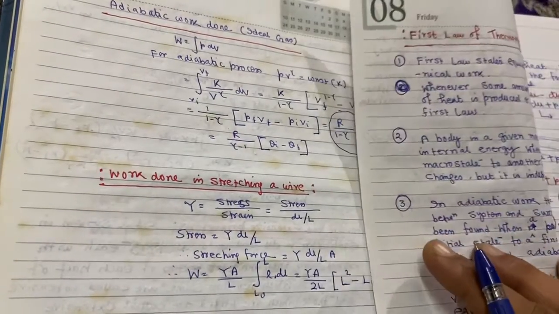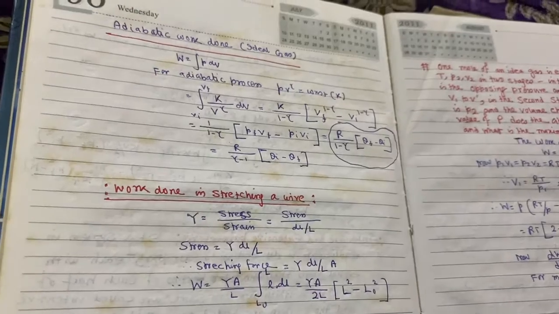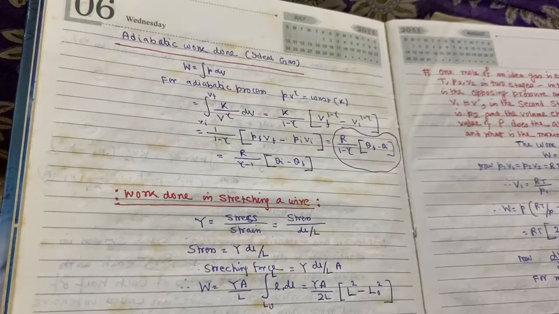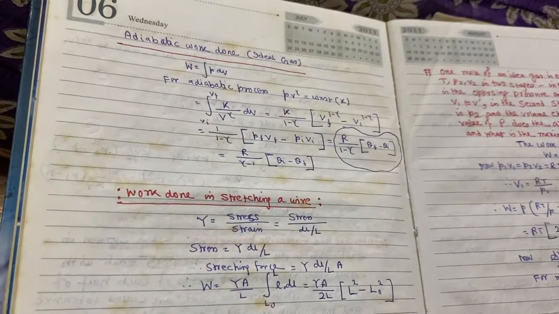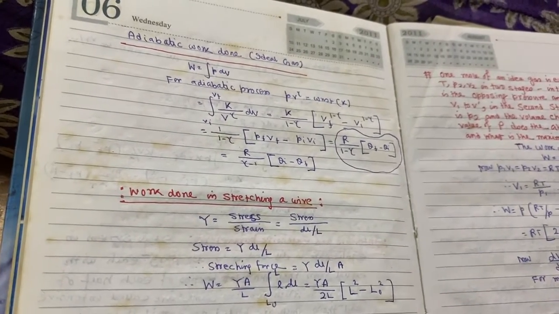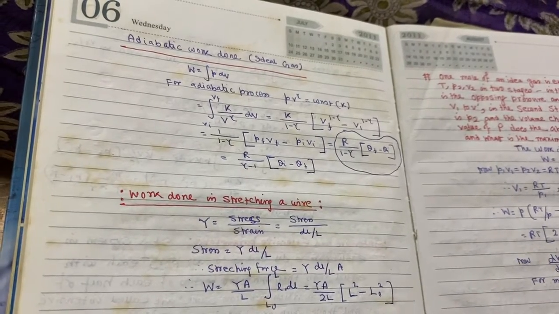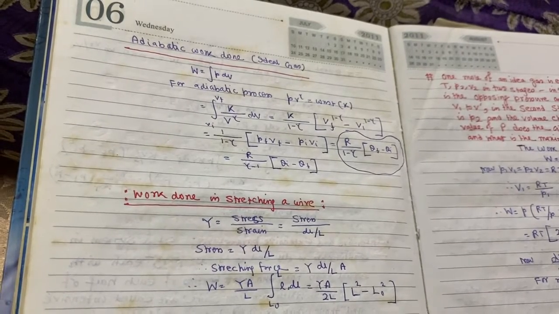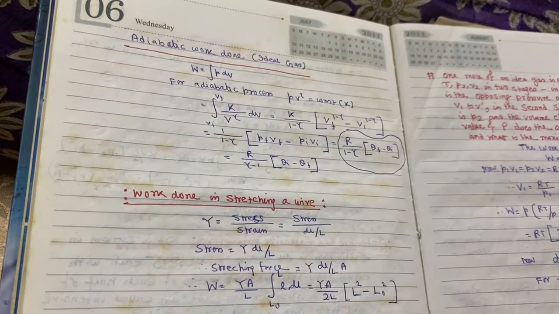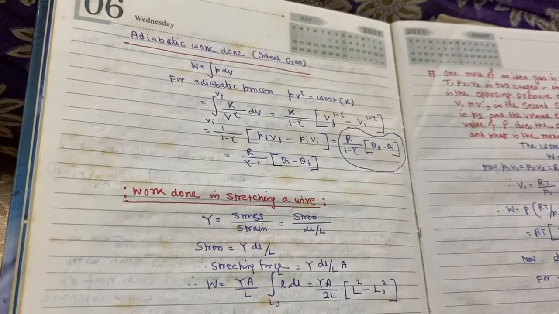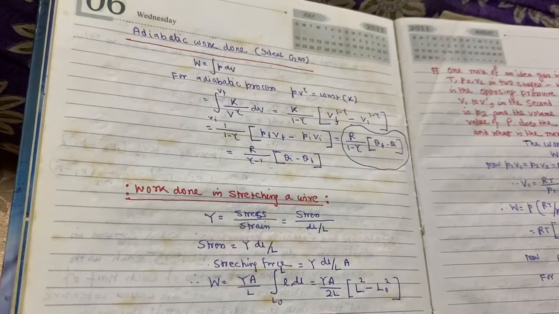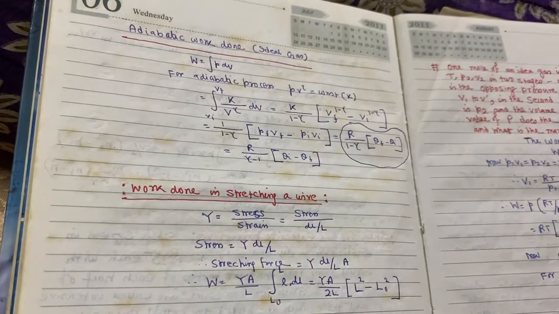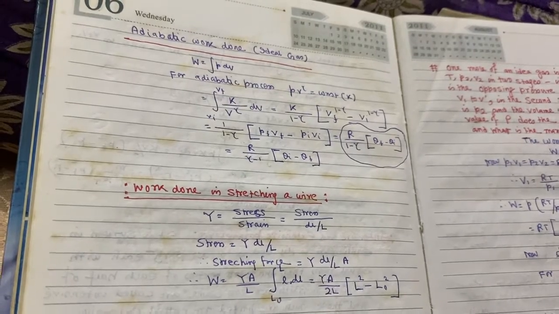In questions, you may be given different forms of equation of a gas, and you have to calculate the work done for those cases. Suppose you are given a van der Waals gas, then you have to calculate the work done for the van der Waals gas, (P plus a by V square)(V minus b) is equal to RT. Different forms of equations can be given, and you have to calculate from this.